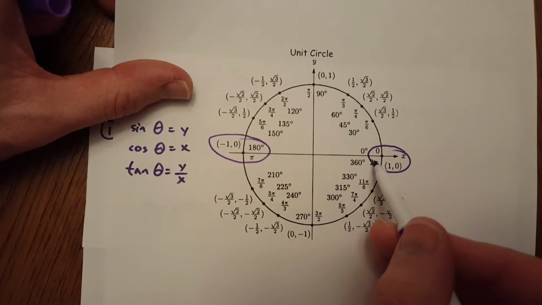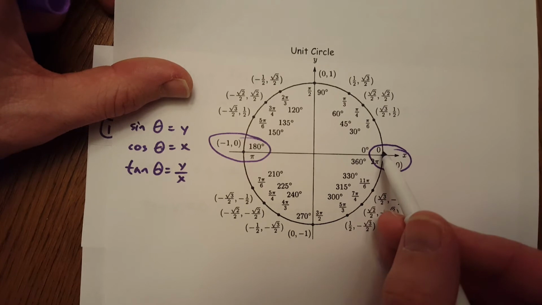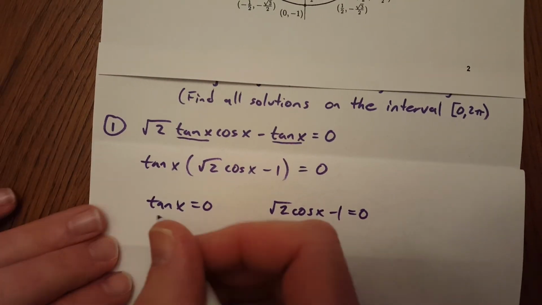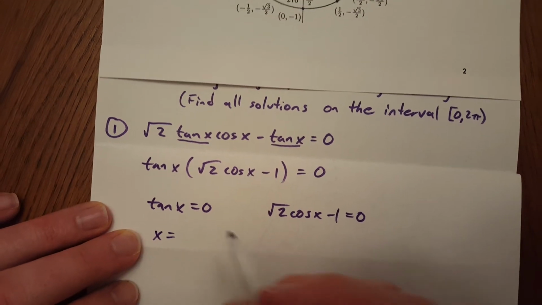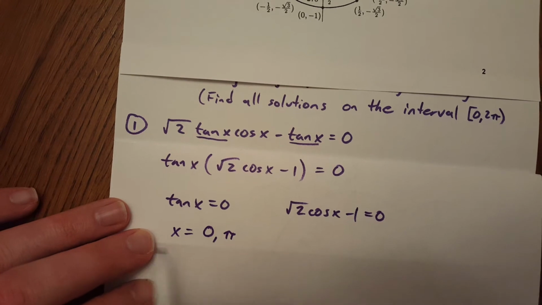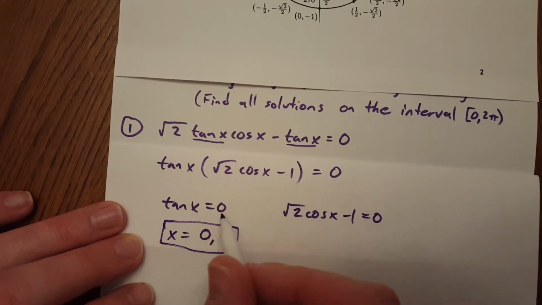You might also notice that this has a 2 pi. 0 and 2 pi are the same. If there's a choice between the two, we are going to choose 0 instead of 2 pi. So that means that for tangent, our two solutions were 0 and pi, because those were the two values that made the tangent value equal to 0.